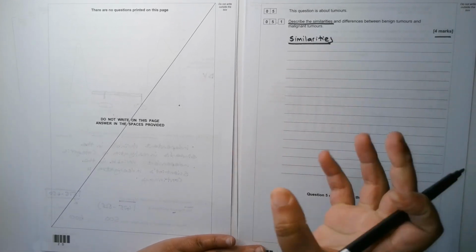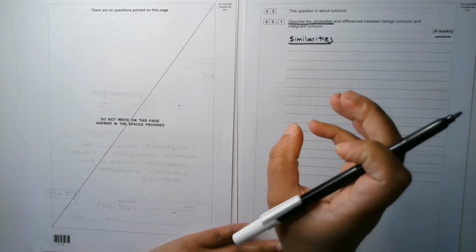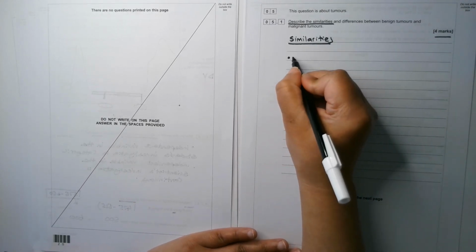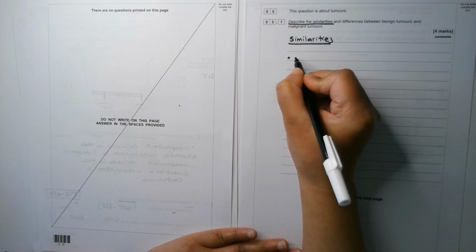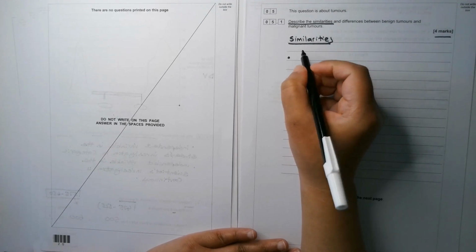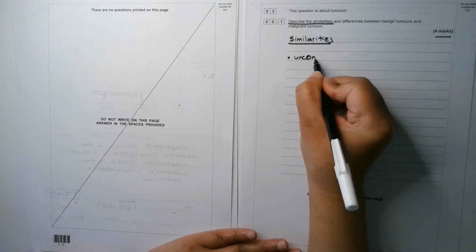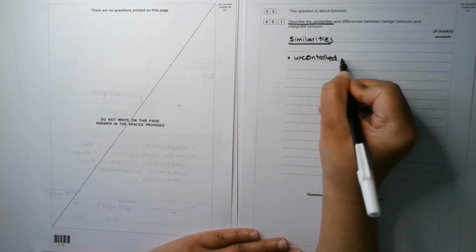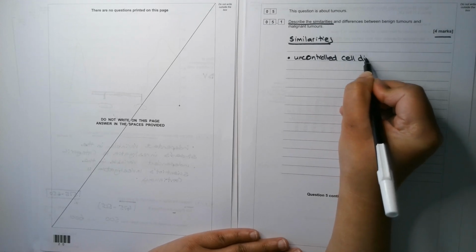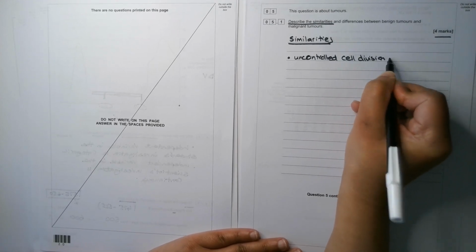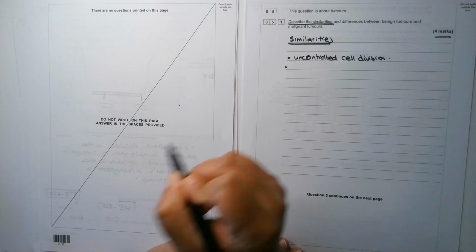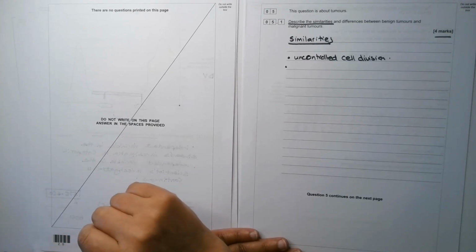Let's have a look at what both of these tumours have in common, and we should all know that these tumours are there because of uncontrolled cell division. And why do we have uncontrolled cell division?